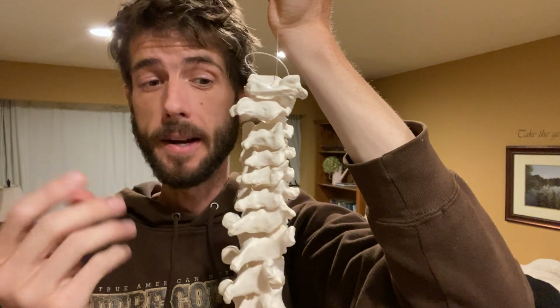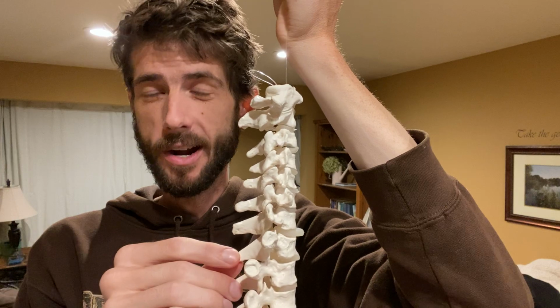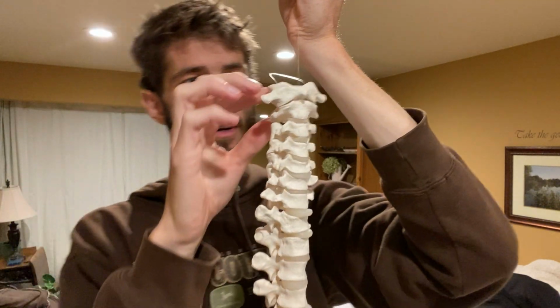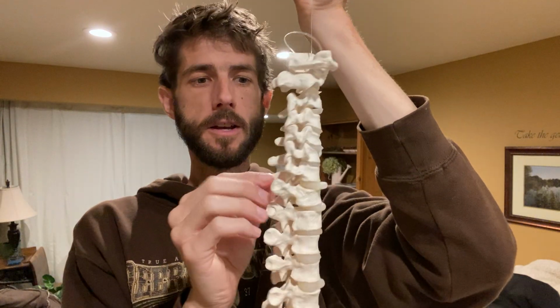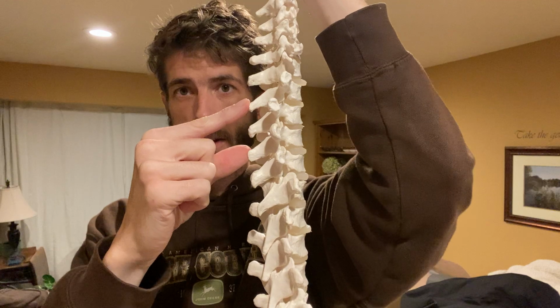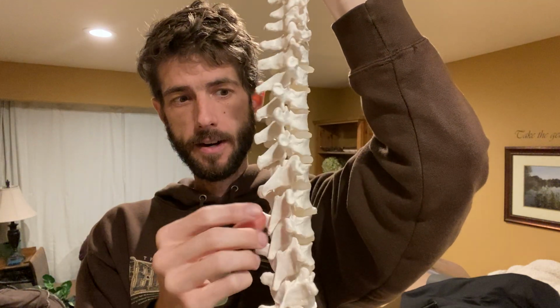So the rule of three separates the spinous processes of our thoracic spine into groups of three. There's 12 of them, so there's 4 groups of 3. Okay, so you start right here on 1. So there's 1, 2, and 3 right there. And then you have 4, 5, and 6 there.